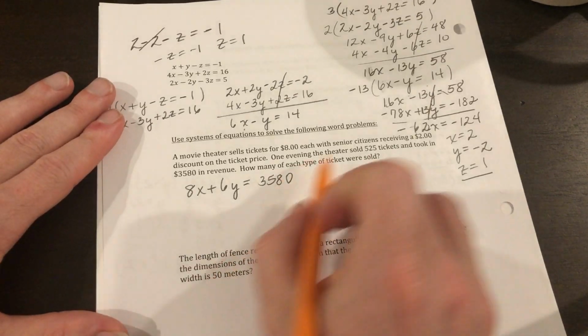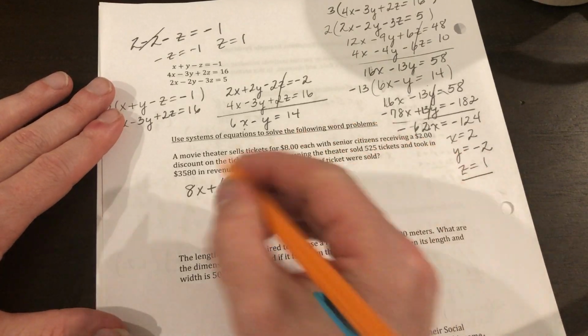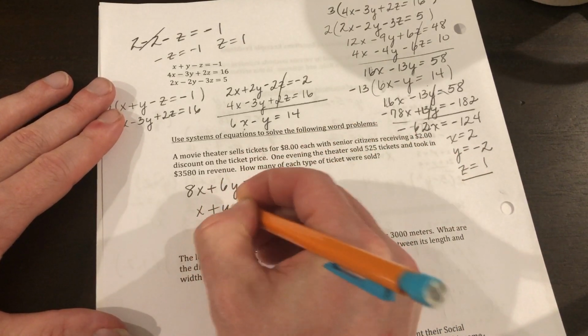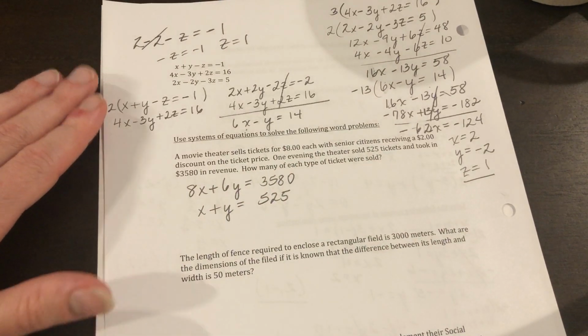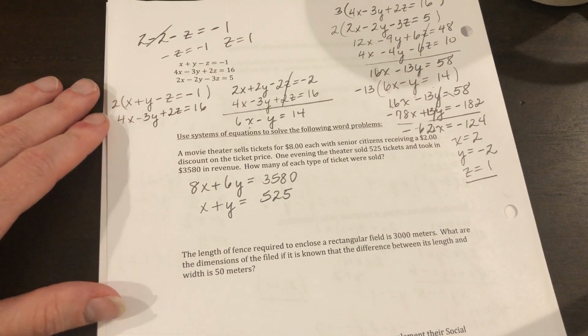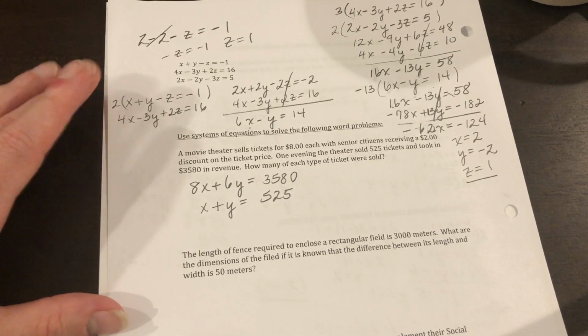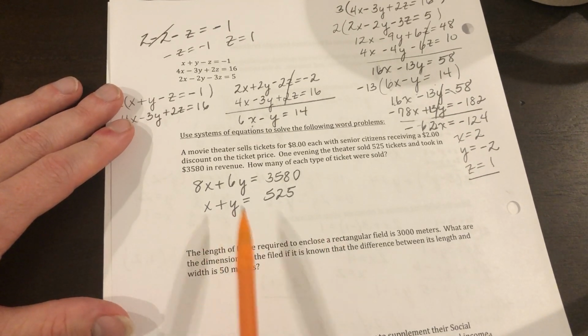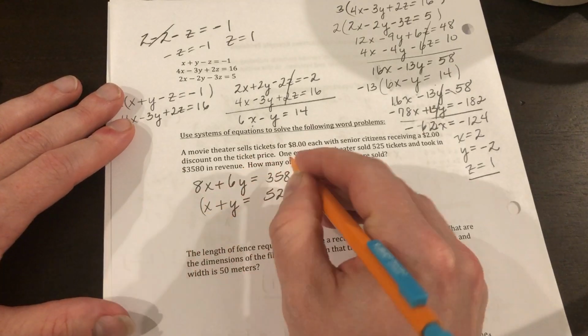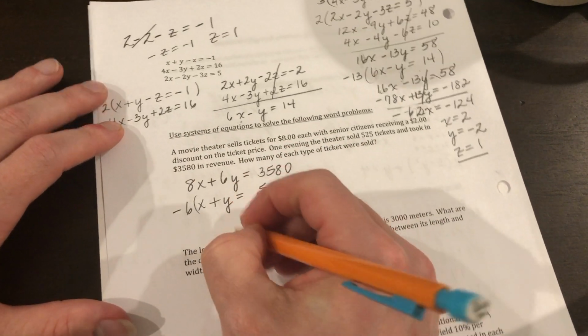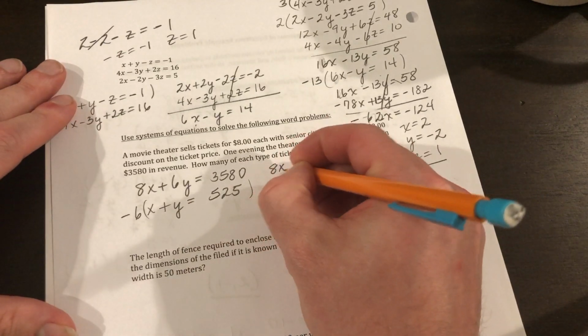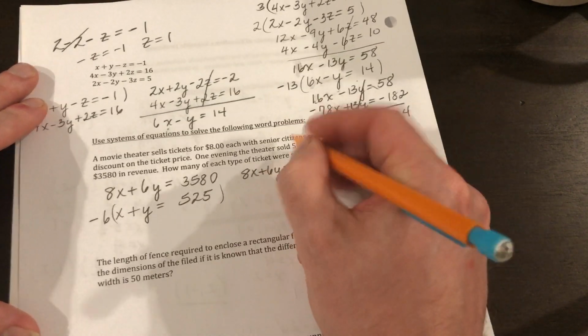Okay, now if the total ticket sales were 525, so x plus y is equal to 525, we want to figure out how many of each type of ticket were sold. So we're going to use elimination. It doesn't matter which variable you decide to eliminate. Okay, I'm going to eliminate y. So we need a -6 on the bottom. So we got 8x plus 6y is equal to 3580.